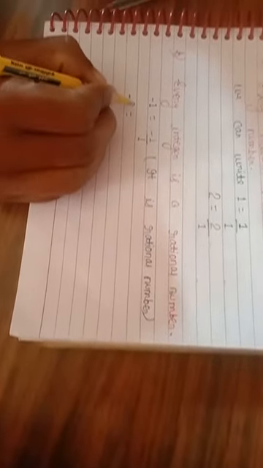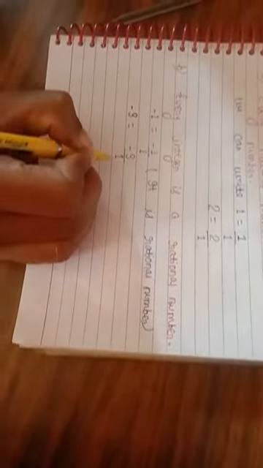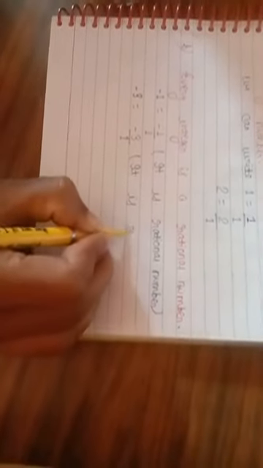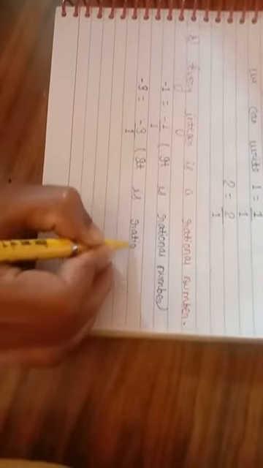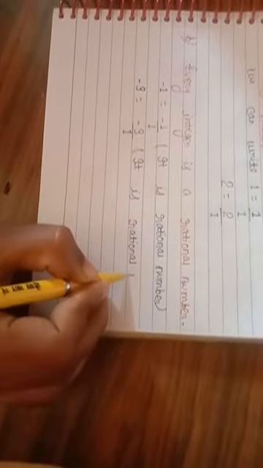Then -3 is also an integer. We can write -3 in the form of p upon q, -3 upon 1, where p and q both are integers, so -3 is also a rational number. Like this, we can show that all integers are rational numbers.